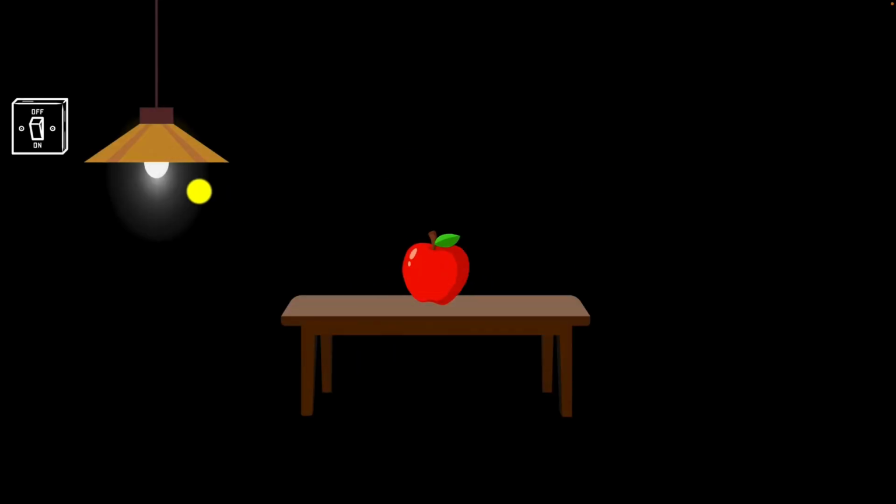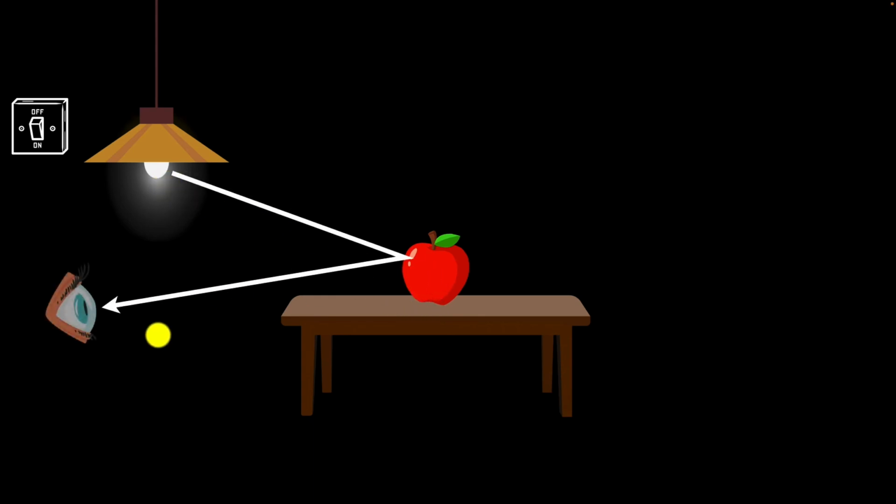And that's how you see an apple, for example. An apple cannot produce its own light. And that's why if the room is dark, you can't see an apple. But when you switch on the light, you can see the apple because the light is being reflected off the apple and it's entering into your eyes. That's how you see it.